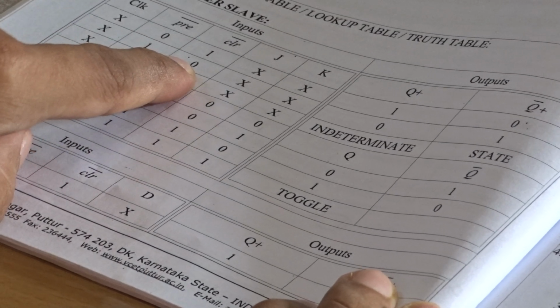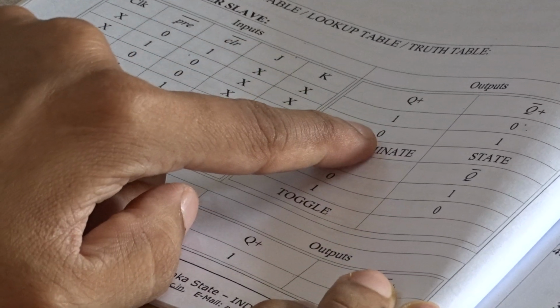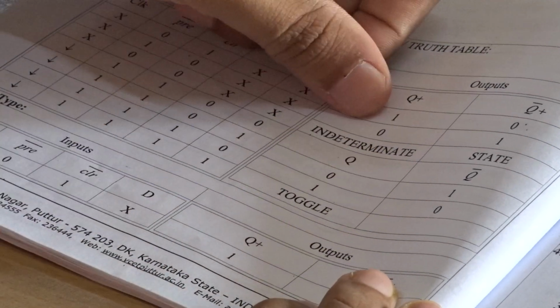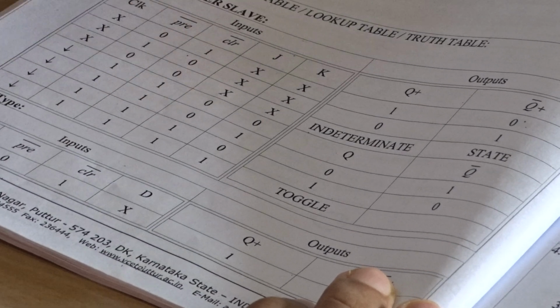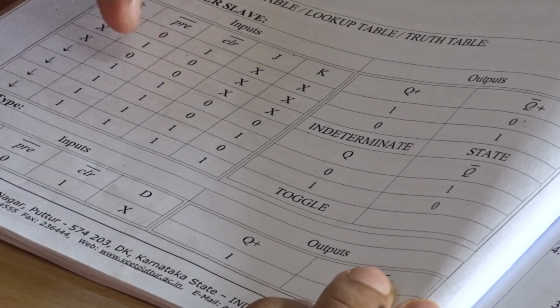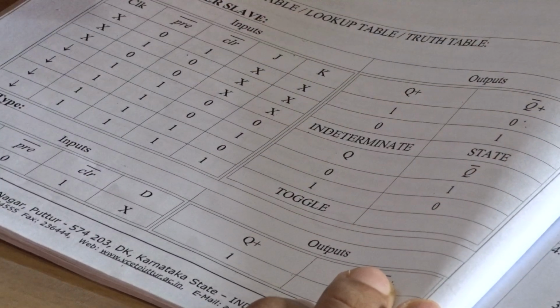If you make clear bar 0, obviously it will clear. So suppose Q is 0, Q bar will be 1 obviously. And if you give 0, 0, it will not take. Preset is also 0, clear is also 0, it will not work. It is called the indeterminate state.